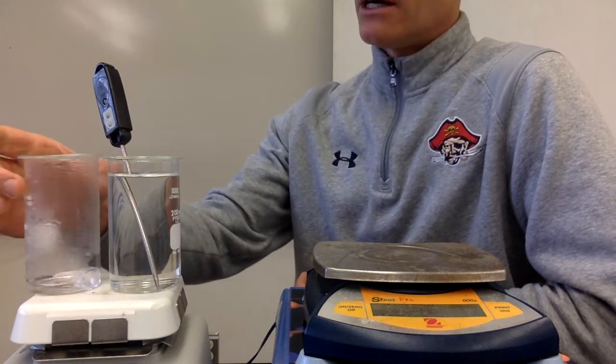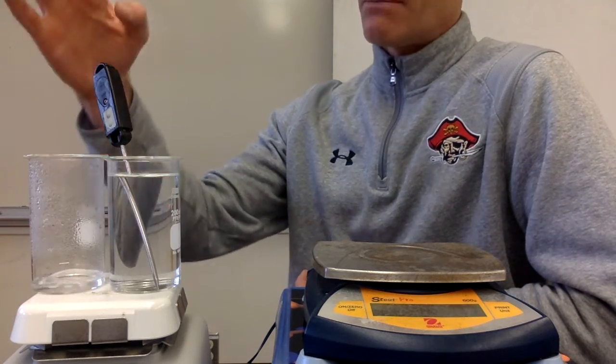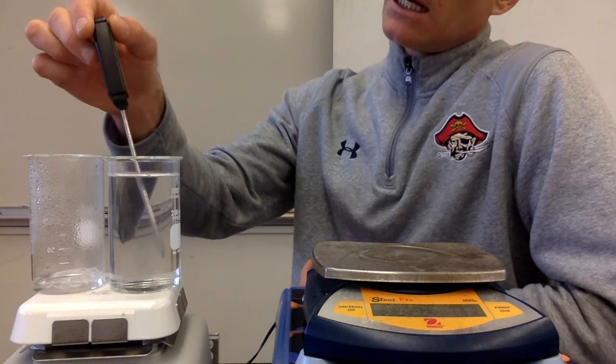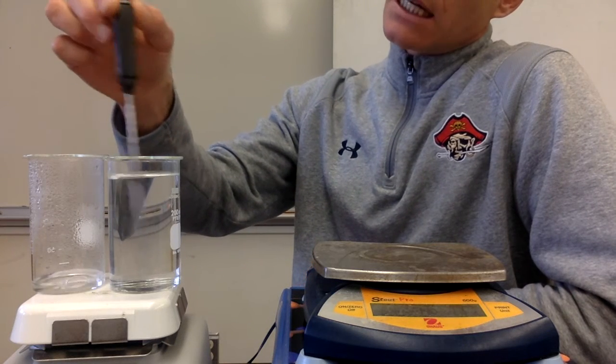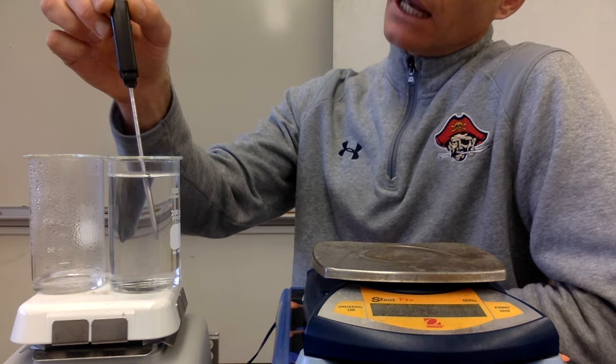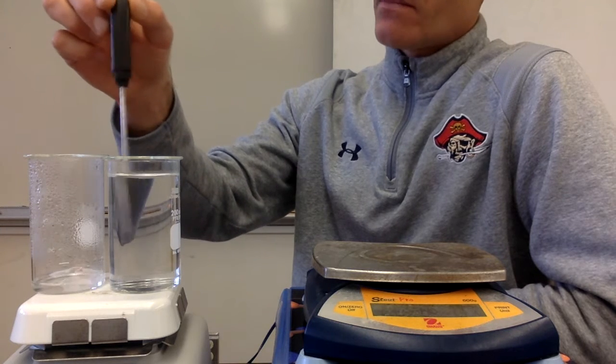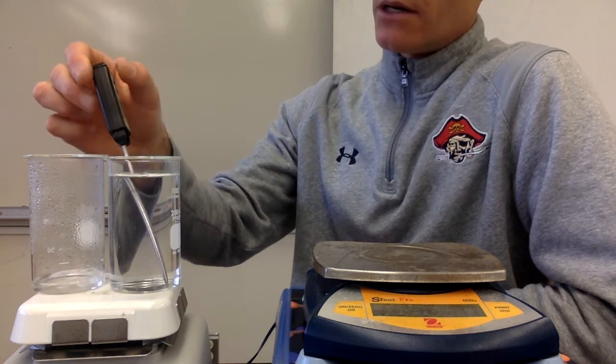All right, so it's boiling pretty well here. A lot of vapor is coming out, and so we're getting close to being done. And then the temperature of this water is continuing to increase. We're at 28.3 degrees right now, and it's continuing to increase.